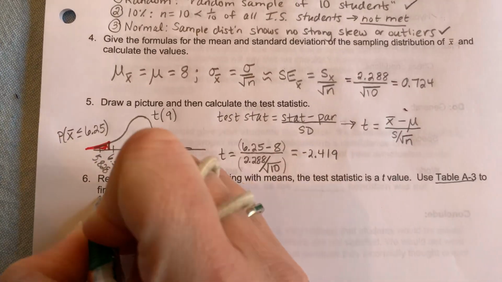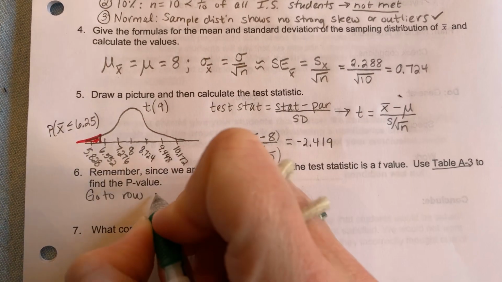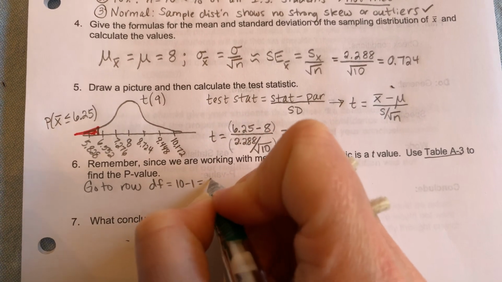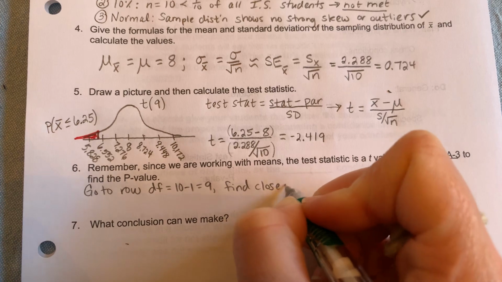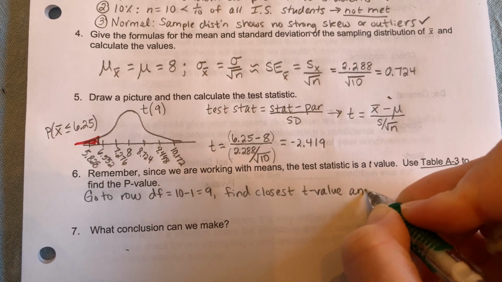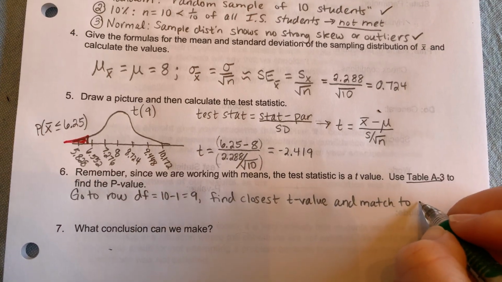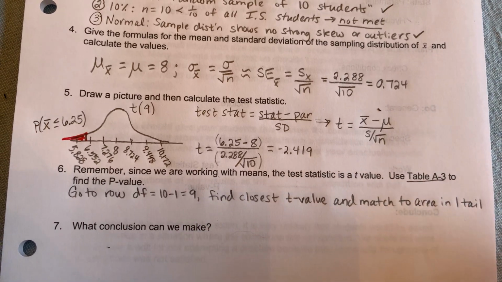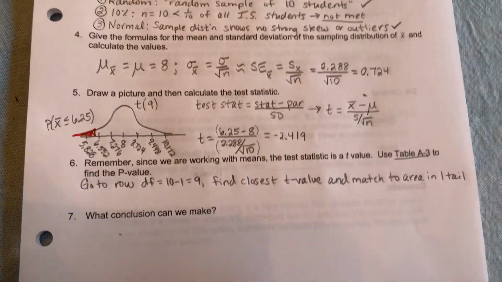What we have to do is go to the row that refers to your degrees of freedom. So our degrees of freedom are equal to, again, that 10 minus 1 or 9. And then we have to find the closest t value and match to the area in one tail. Okay, before we were using the area in 2 tails, this time we're going to match the area in 1 tail because we just have 1 tail here. Okay, so let's see this.